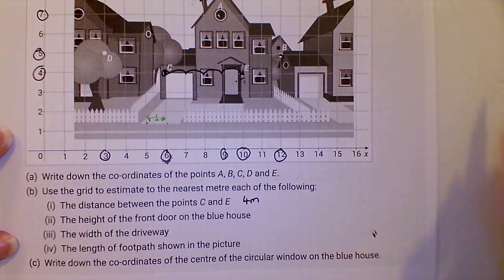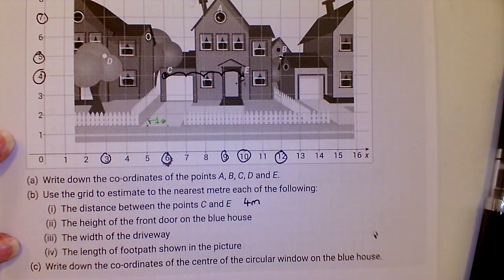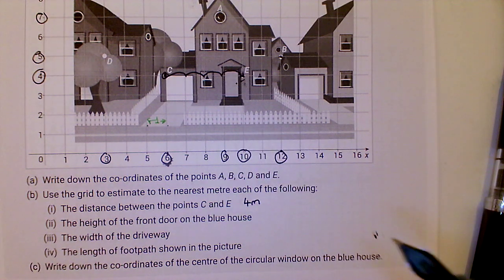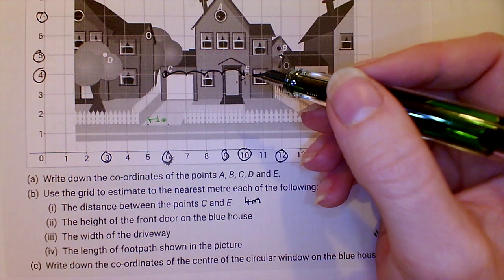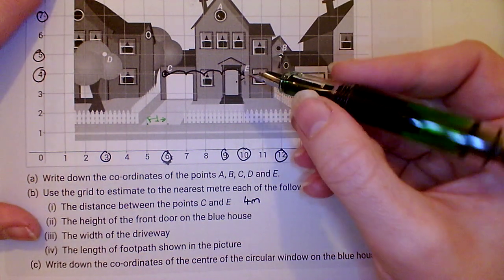The height of the front door on the blue house. Okay, so now maybe I've printed this in black and white, of course, which is not helpful. So let me just double check which one was the blue house. Come back here. The blue house. Yeah, it was the only one that I can see the front door of, the middle one here. And I want to estimate the height of the front door here. So let's look.